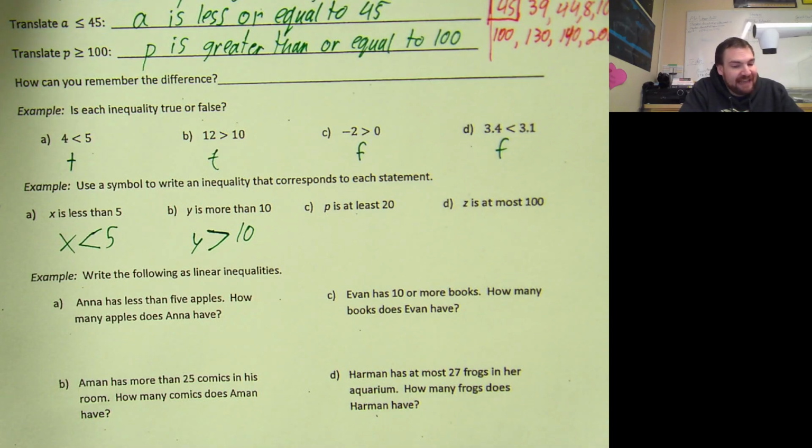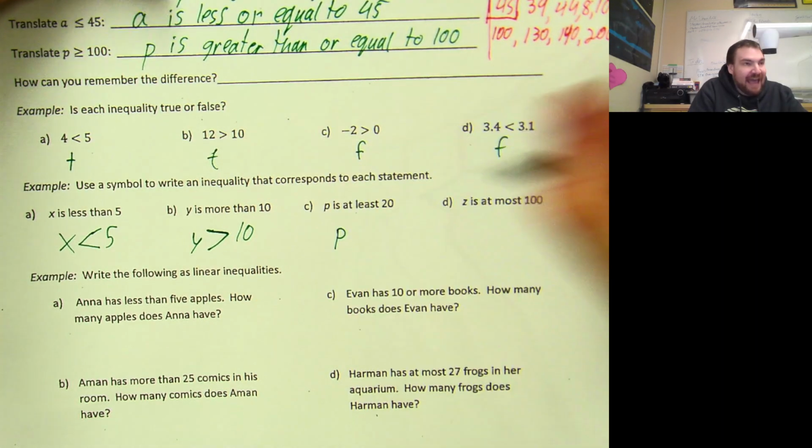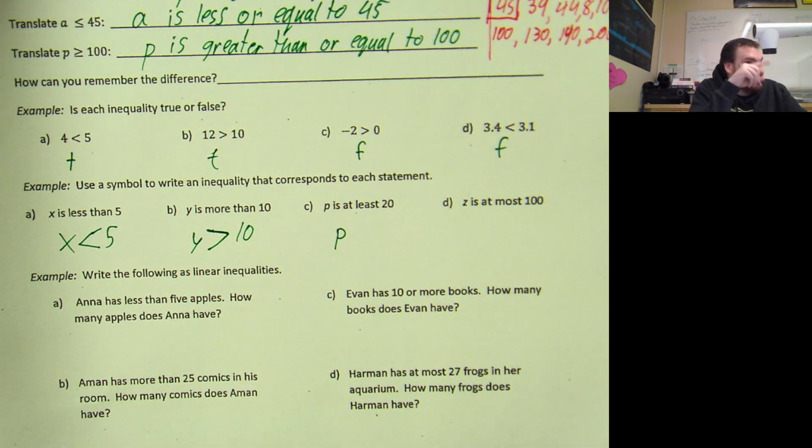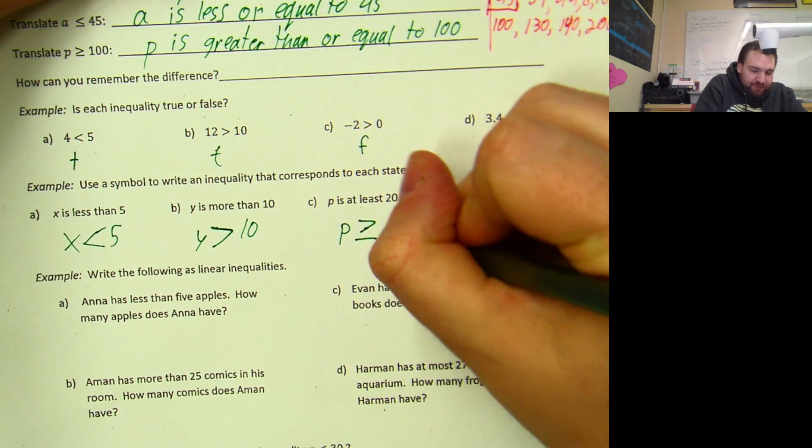That's a good question. What does at least mean? Ten meat is drawing me something with her fingers. I like it. At least means, am I allowed to include 20? Yes, that means 20 or greater than 20. If it's at least 20, it's allowed to be 20 or greater. So it's going to be greater than or equal to 20.